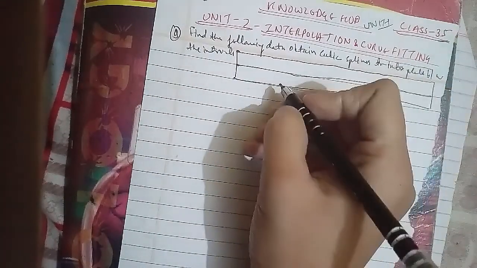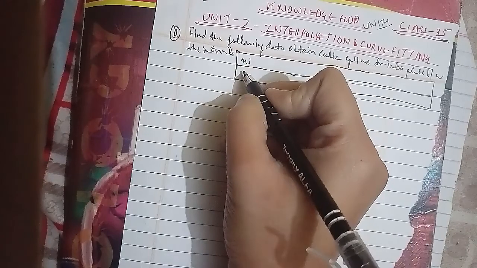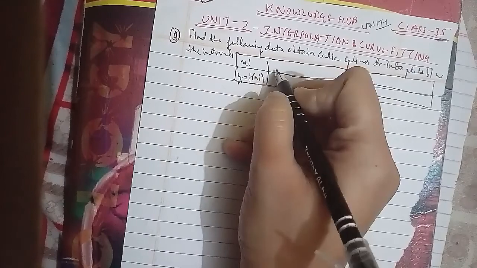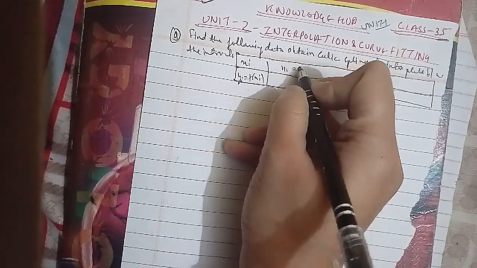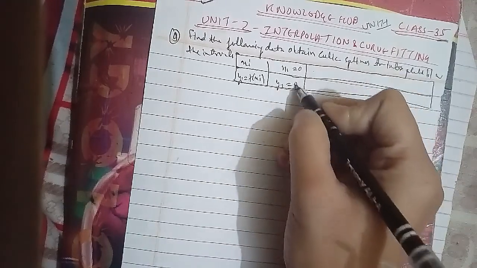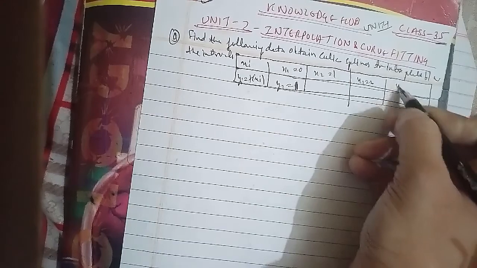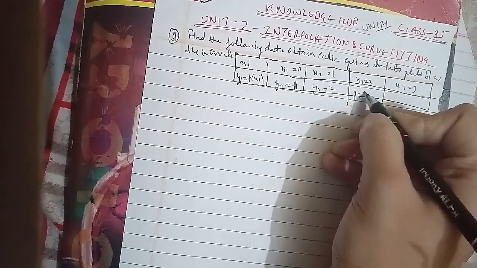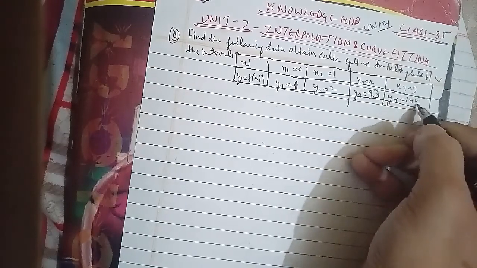we have the values xi, yi equals f(xi). Here it is x1 equals 0, y1 equals 0, x2 equals 1, x3 equals 2, x4 equals 3, and y2 equals 2, y3 equals 33, and y4 equals 244.